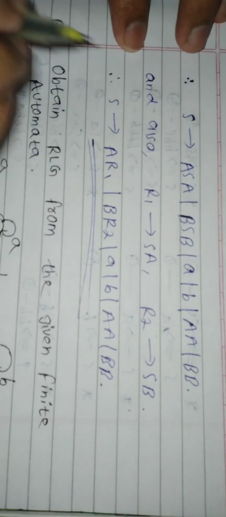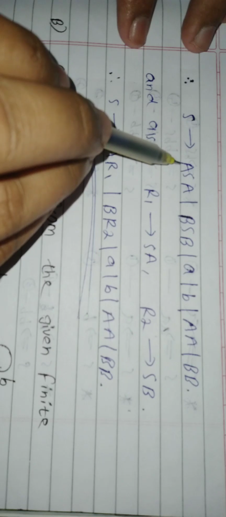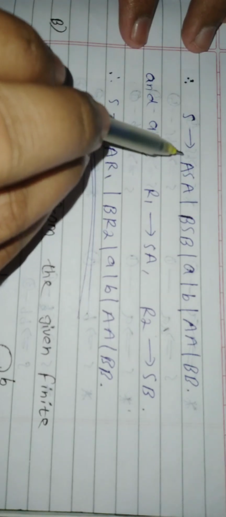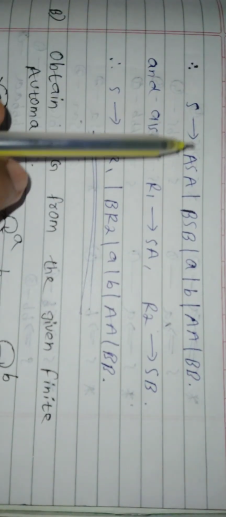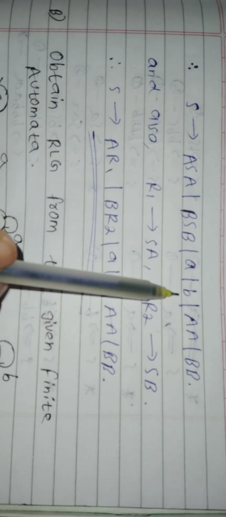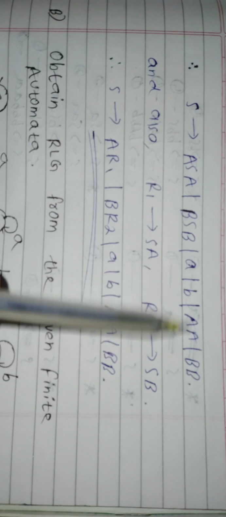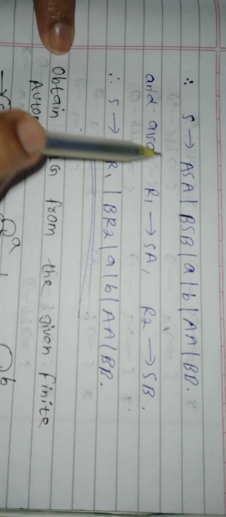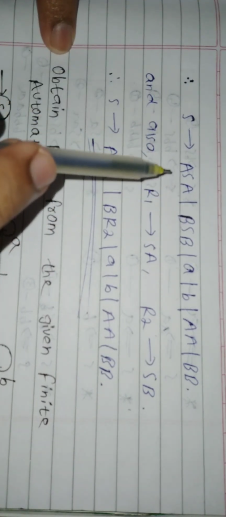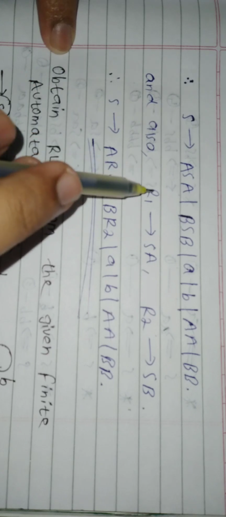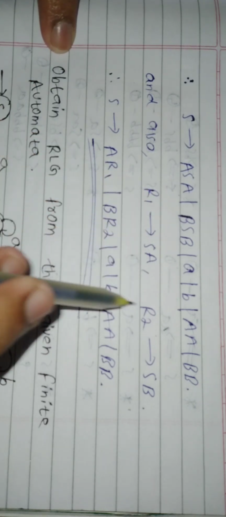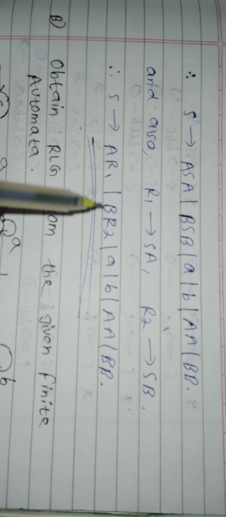And when we add these new productions, we can directly change the small a to capital A, as we mentioned in the production rule. But here it is no problem, because in the production rule there can be small a and small b. And also because there are 3, we only need 2. So we will add new production rules as R1 producing SA and R2 producing SB. This is the final.